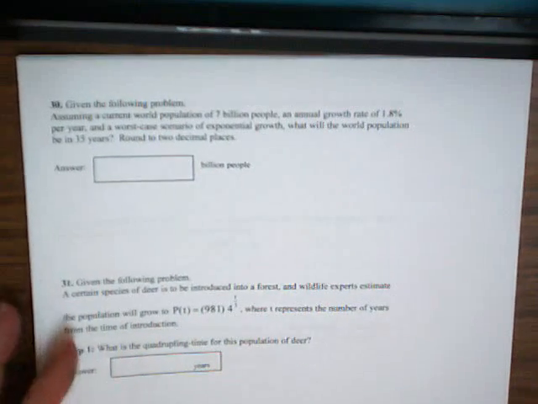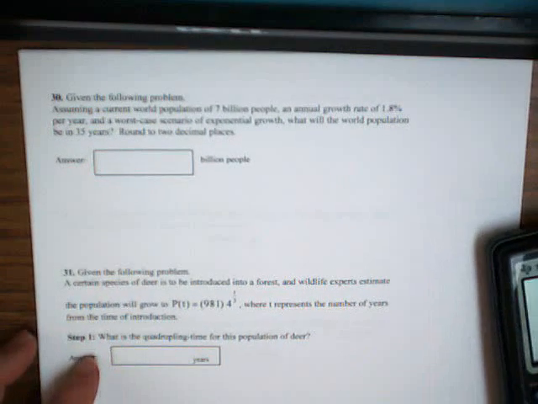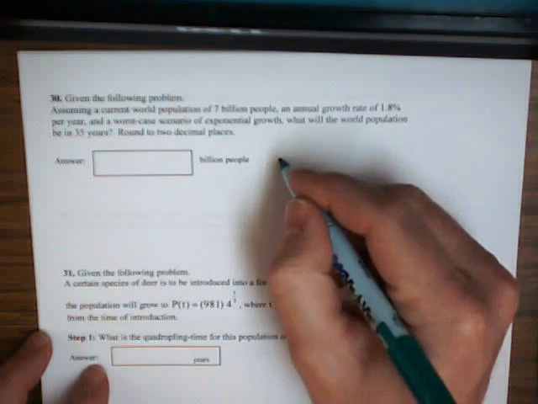I'm going to borrow your calculator again. Number 30 says, assuming a current world population of 7 billion and an annual growth rate of 1.8% per year, in the worst case scenario, exponential growth, what would the world population be in 35 years?